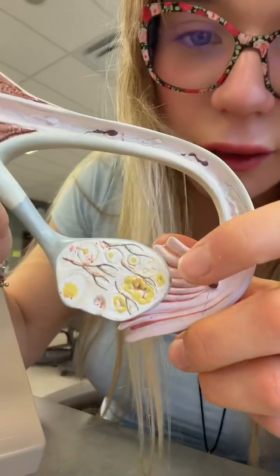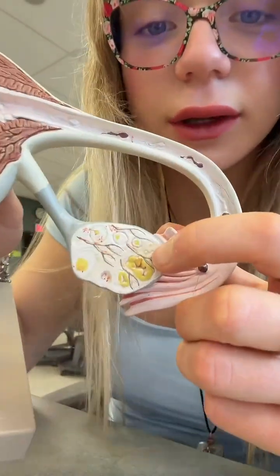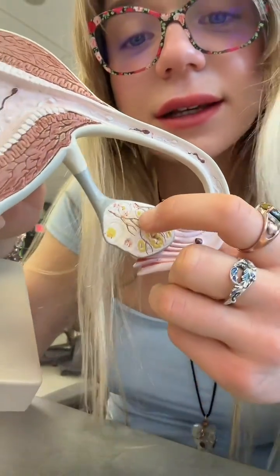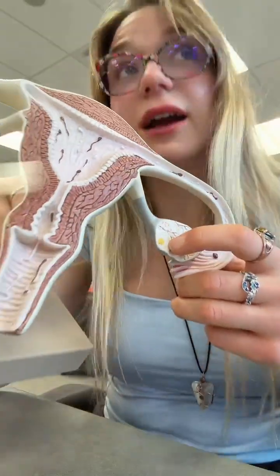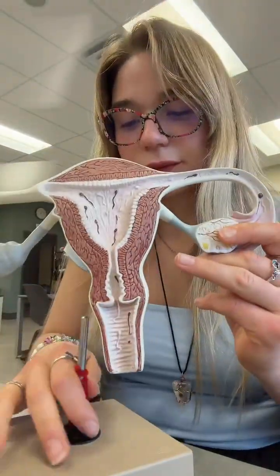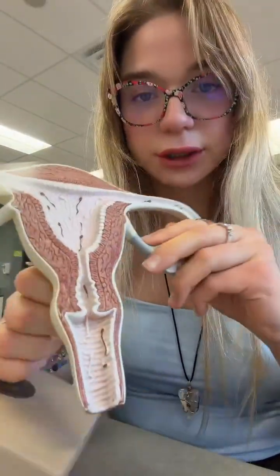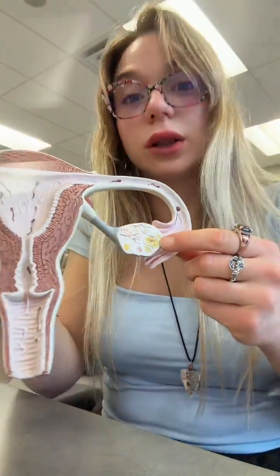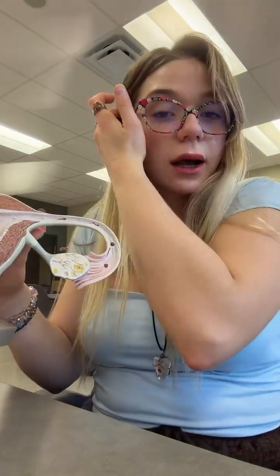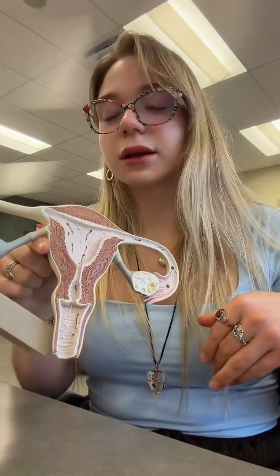I also want to point out the types of cells. So it starts off as primordial follicles, then it goes to primary follicles, secondary follicles, and then it ends up going to be a Graafian vesicle, and then it will burst, the ovum will be released, and it will leave a corpus luteum left over that releases hormones, but if there is not a pregnancy, an egg does not implant, it turns into corpus albicans.